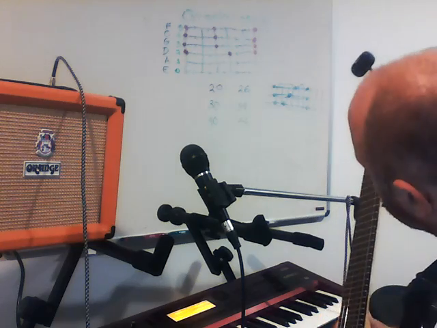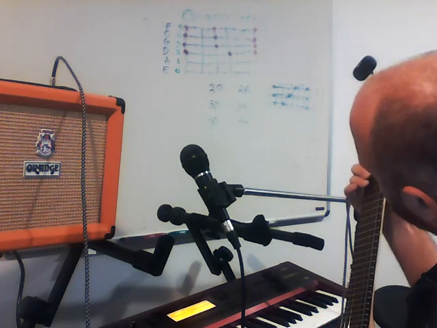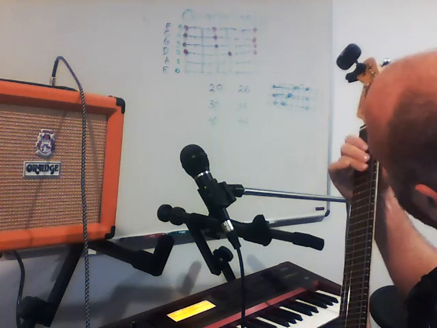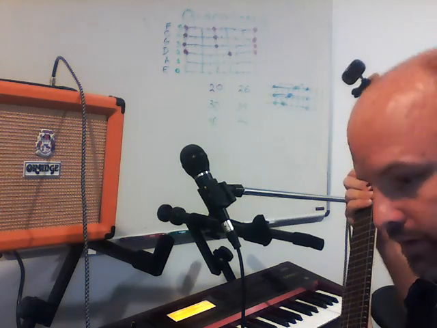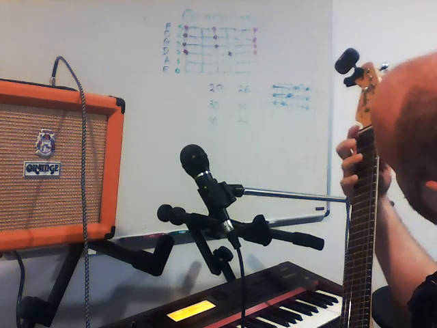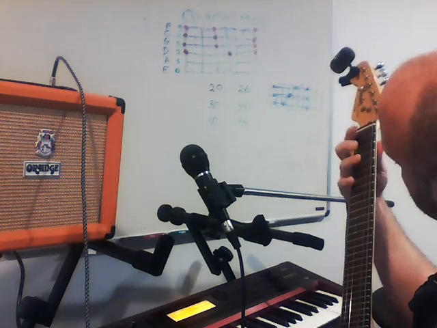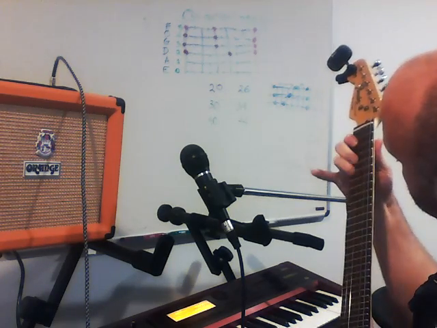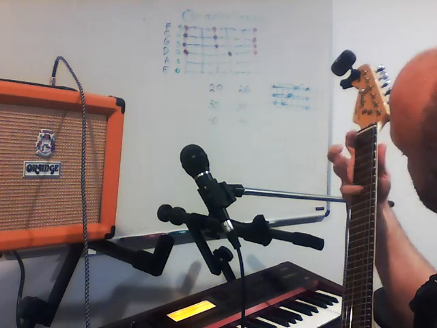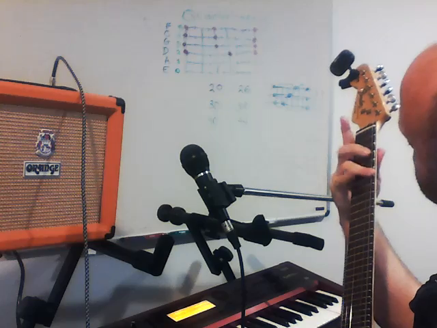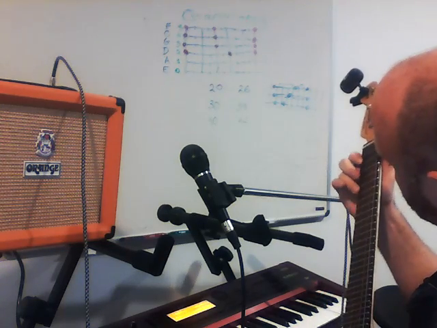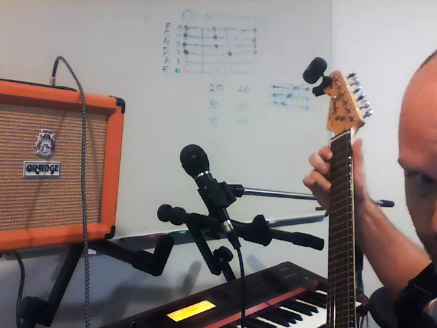Okay. And the beauty of the quarter-tone guitar is that you have the quarter-tone intervals. Normally a semitone is a jump over 1 fret. Okay, a whole tone you jump up 4 frets, which is jumping over 3 frets.